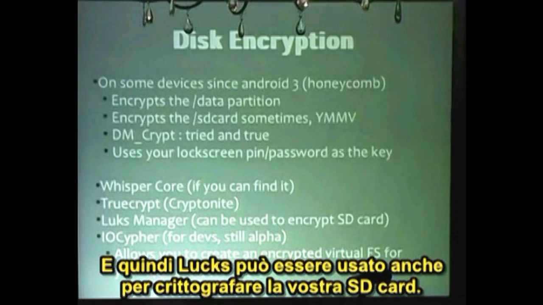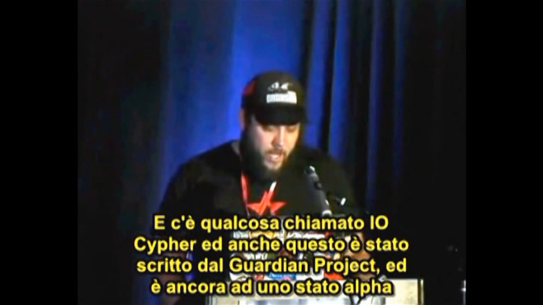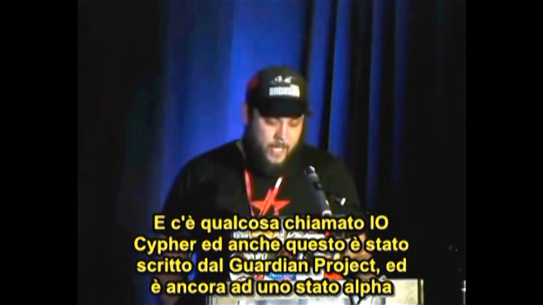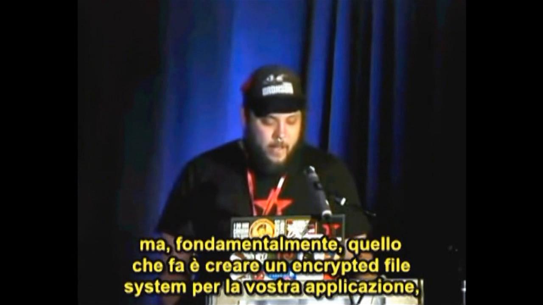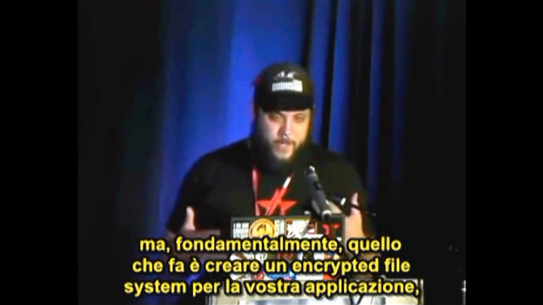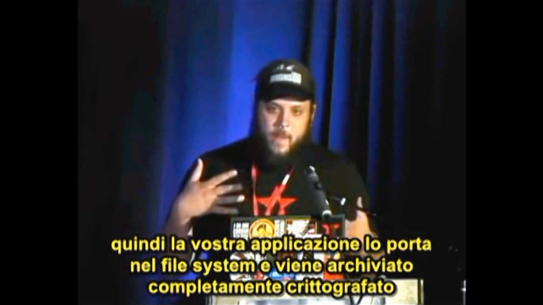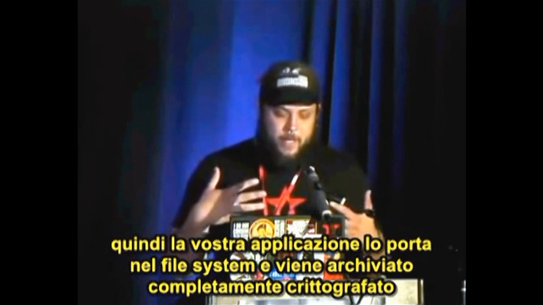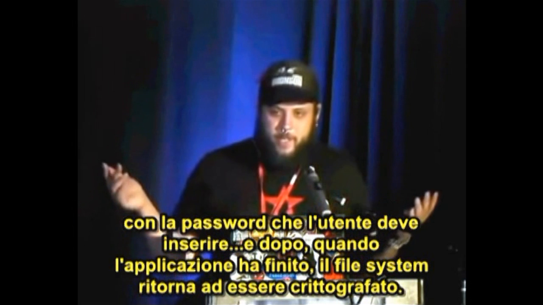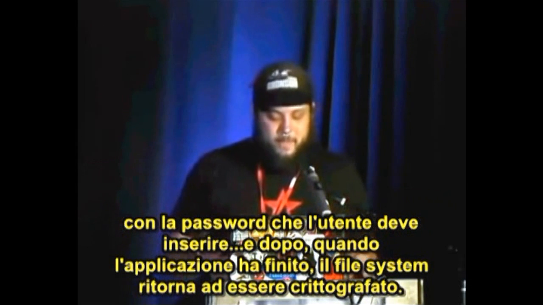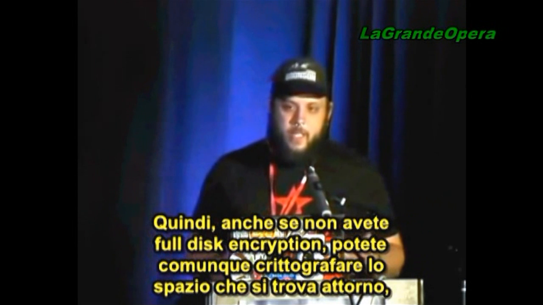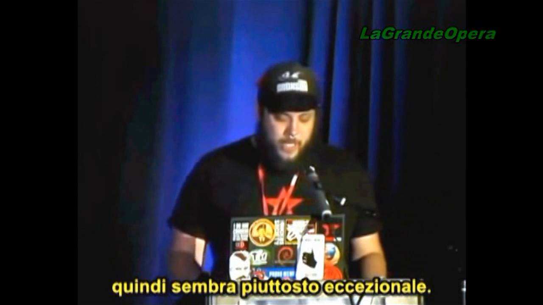And so LUKS can also be used to encrypt your SD card. And there's something called IOCipher. This is, again, being written by the Guardian Project. It's for devs. It's still in alpha. But basically what it does is it allows you to create an encrypted virtual file system for your app. So your app gets its own file system, and it's stored completely encrypted with a password that the user has to enter. And then when the app is done, the file system goes back to being encrypted. So even if you don't have full disk encryption, you can at least encrypt the space that your app runs in. So that's going to be pretty cool.